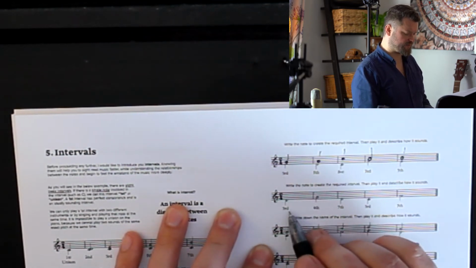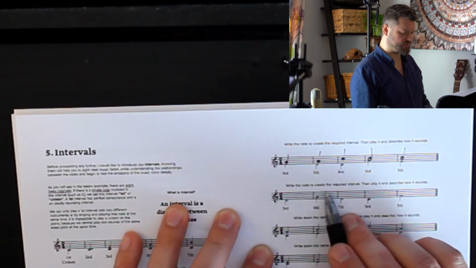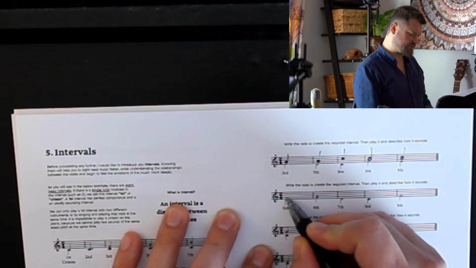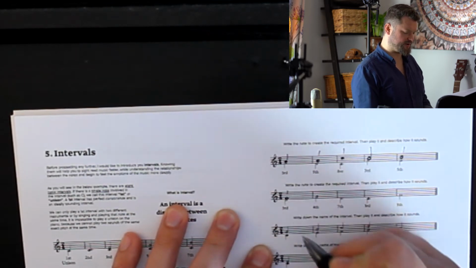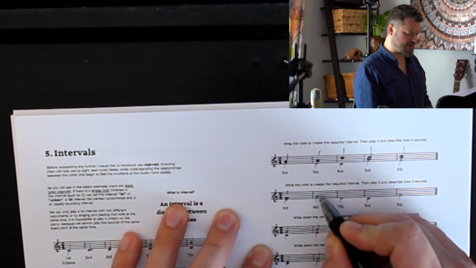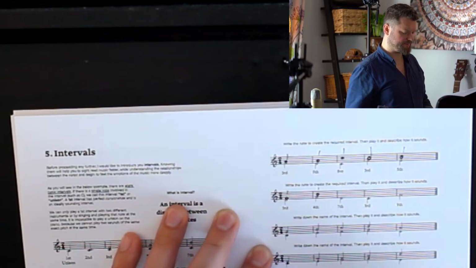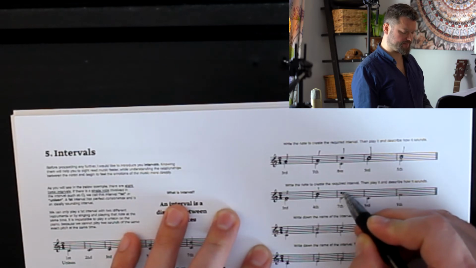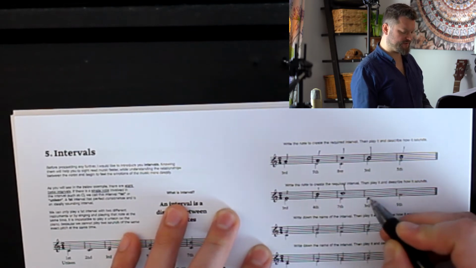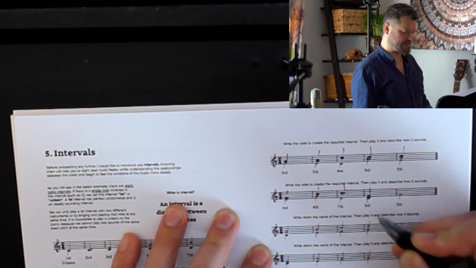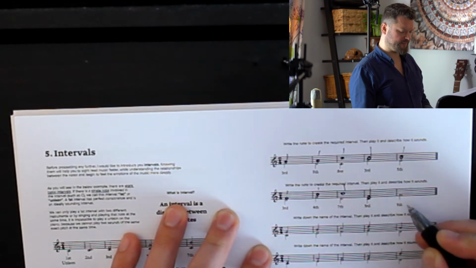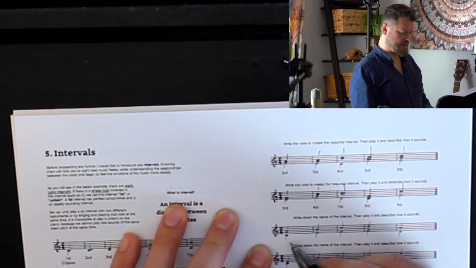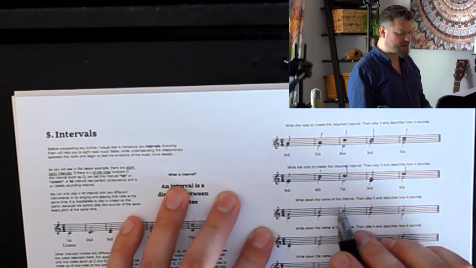Then the next exercise, write the note to create the required interval. From D to F is the third. From G, fourth up is C. From D, seventh, it will be C. From C, third, it will be E. From F, the fifth, it will be C.